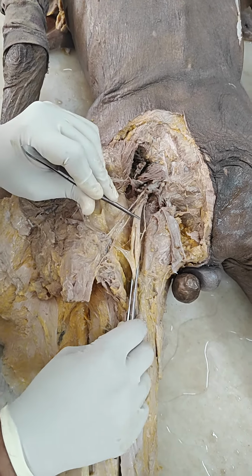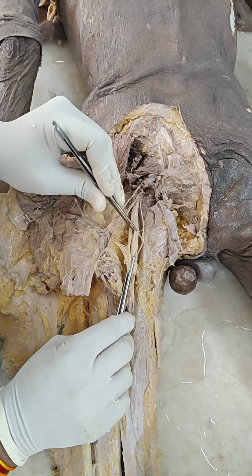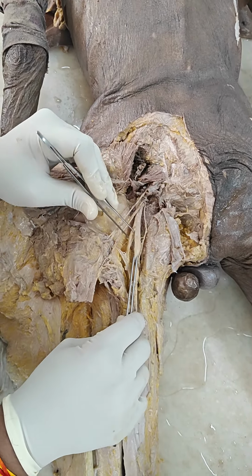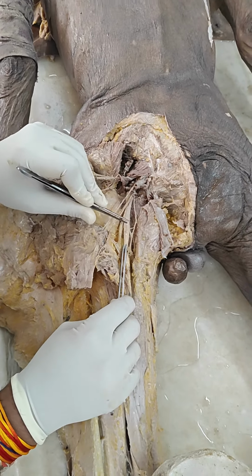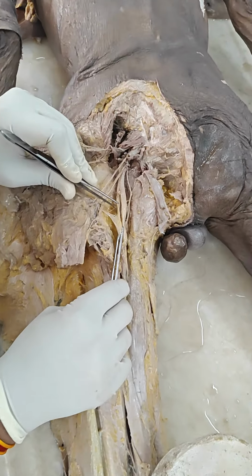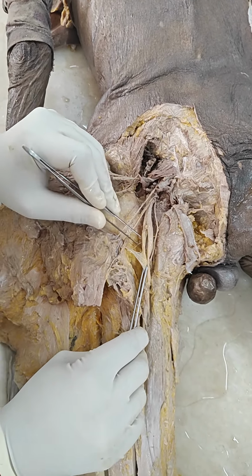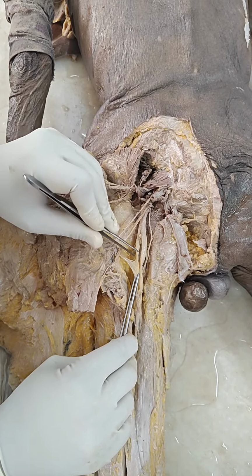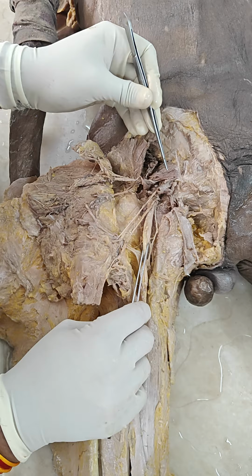the two components, tibial component and common peroneal component. The tibial component is formed by the ventral rami of the ventral division of L4, L5, S1, S2, S3, and the common peroneal division is formed by the ventral rami of the dorsal division of L4 to S2. L4, L5, S1, S2, it is the common peroneal. Both are united, it makes the sciatic nerve.